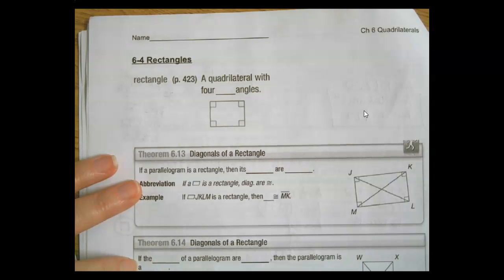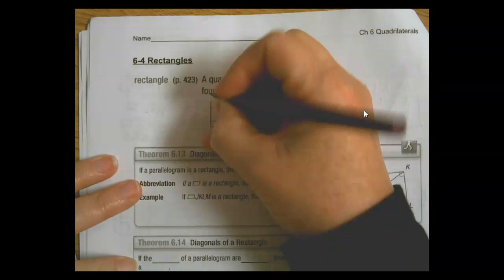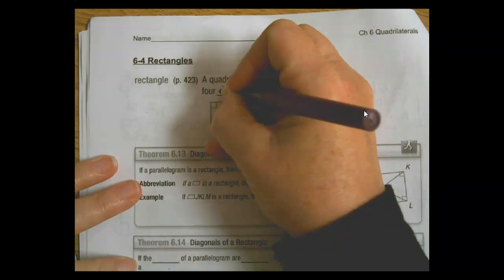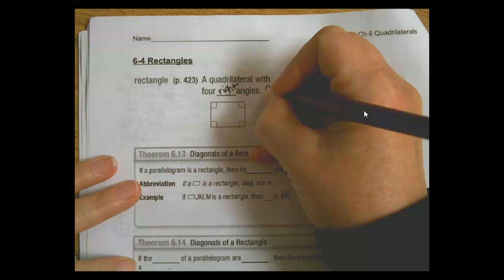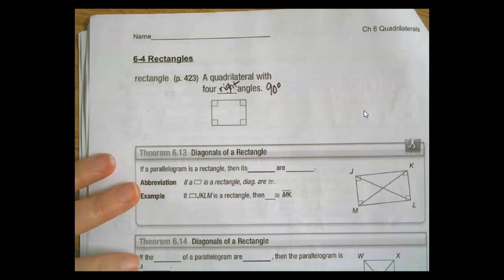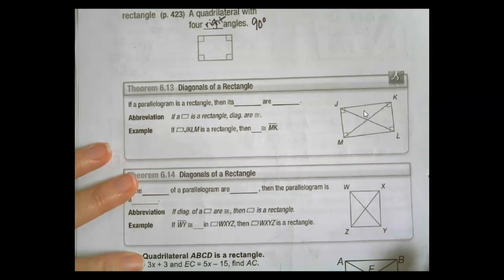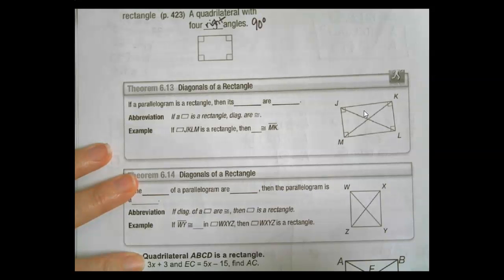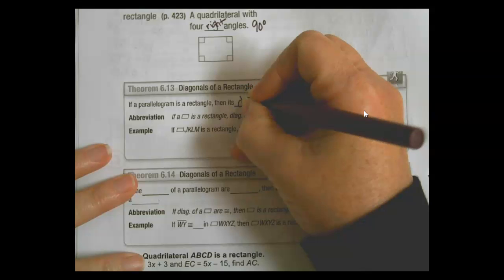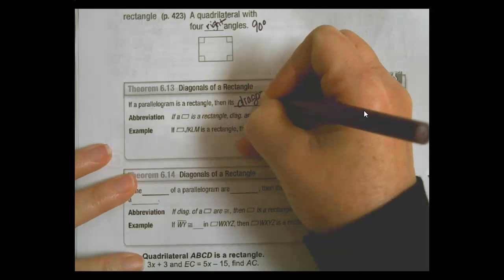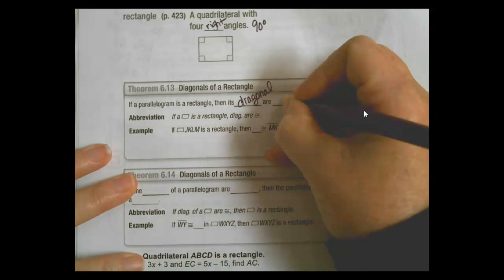All right, so rectangles. All of you should know it's a quadrilateral with 4 right angles, or 90-degree angles, I should say. If you know that you have a rectangle, your diagonals are congruent.